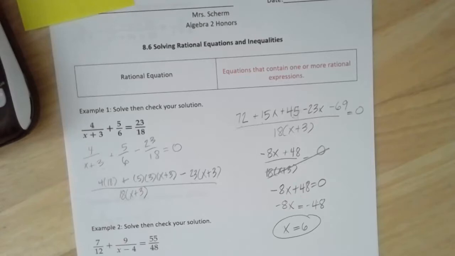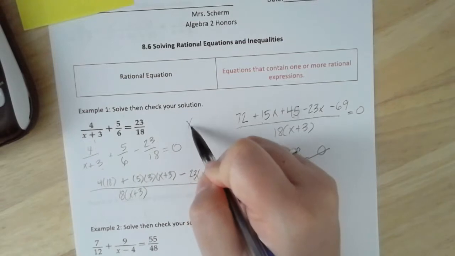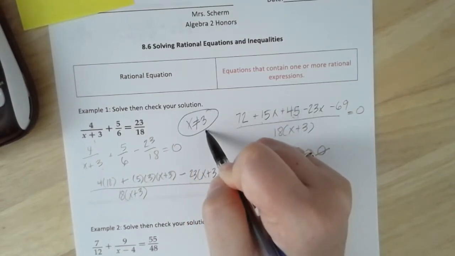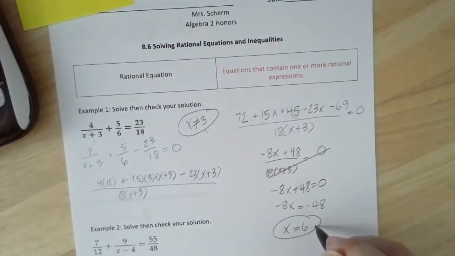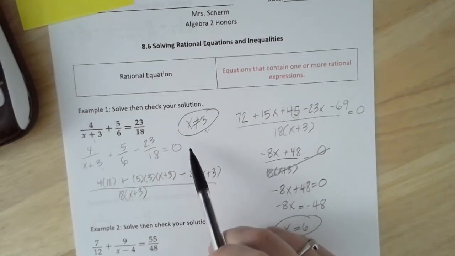And it does. One more thing that I forgot to write when we start these equations, which will help you when you're doing your answers, is what your equation cannot equal. What does it exclude? Remember, when you set your denominator equal to 0, x cannot be 3. This is really important because if you get 3 as your answer, you automatically know it's wrong. I do like to write that, and I forgot to do that at the beginning of the problem.